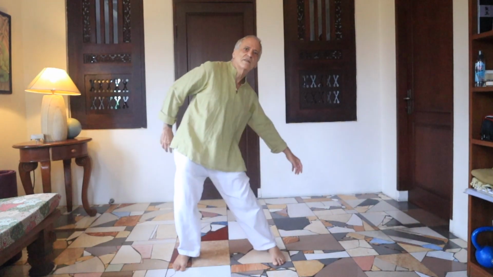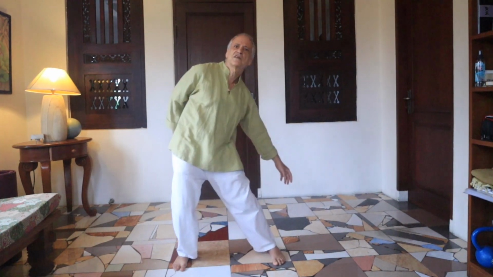Now we're going to do this for a while in each direction. This is the exploration part. So we're going to see where the tension is in the hips. And we're going to spend some time here. So see, my arms are just free. I can use them for balance. I can just try to not have tension anywhere.